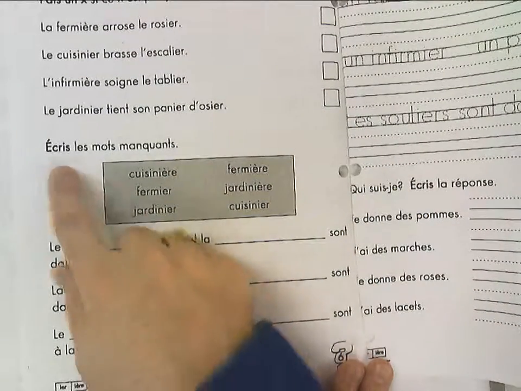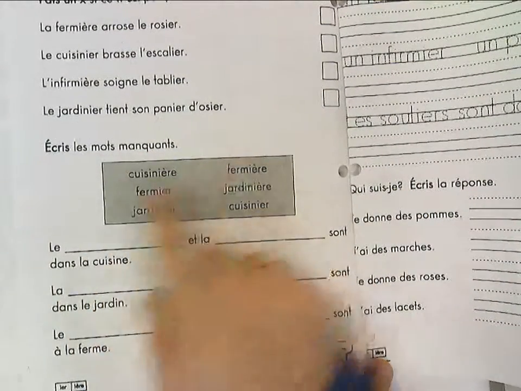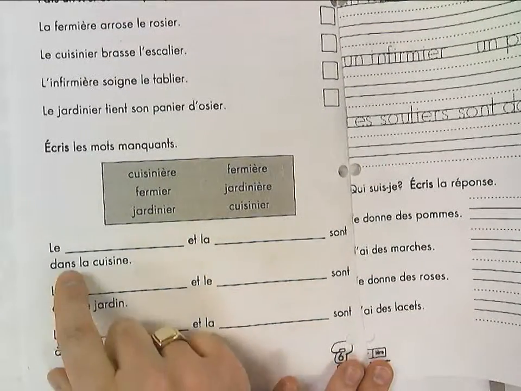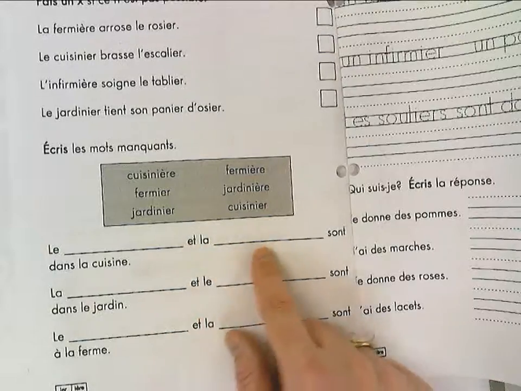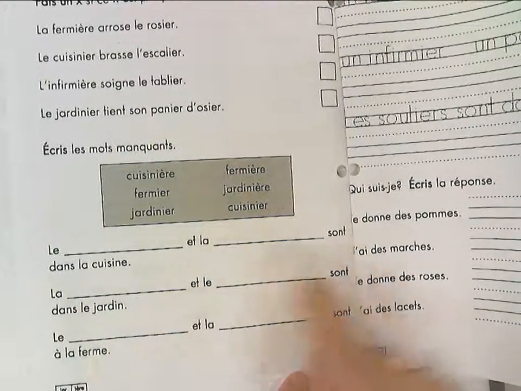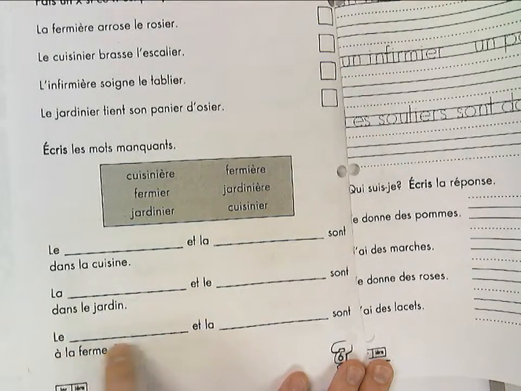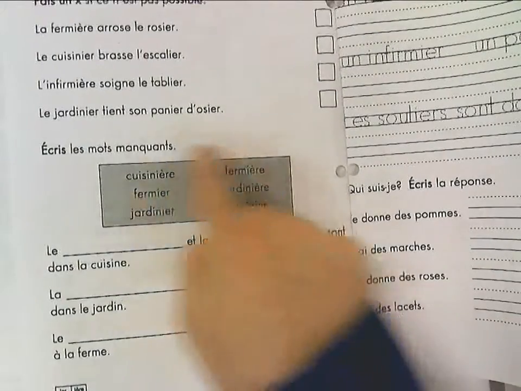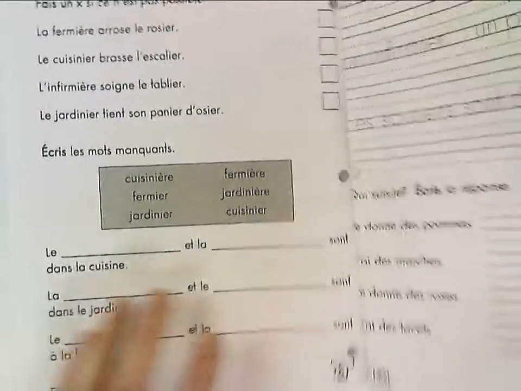Now, continue down here. This is simply a write in the missing words. Fill in the blank. You have 6 words here. Fill in the blank for the sentences that make the most sense. The blank and the blank are in the kitchen. The blank and the blank are in the garden. The blank and the blank are at the farm. Choose 6 words above that would best match.